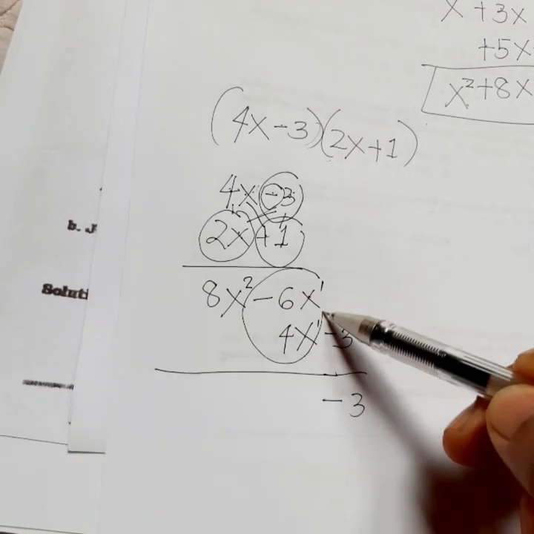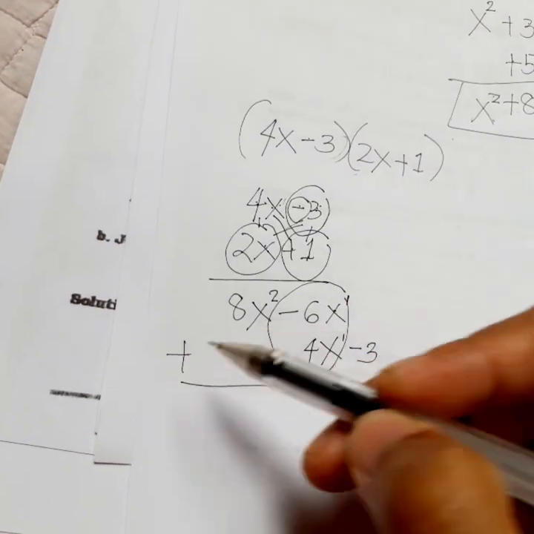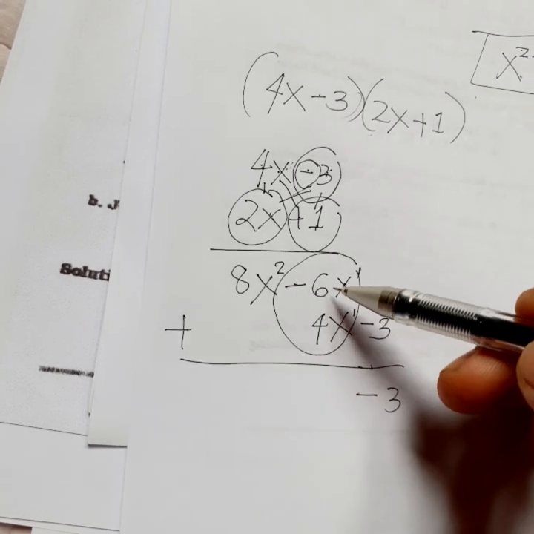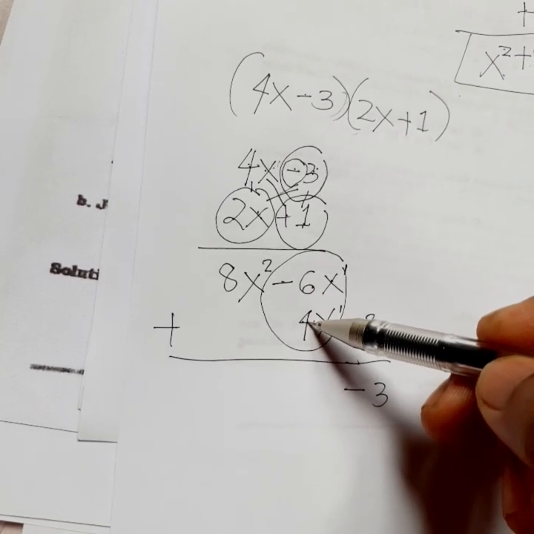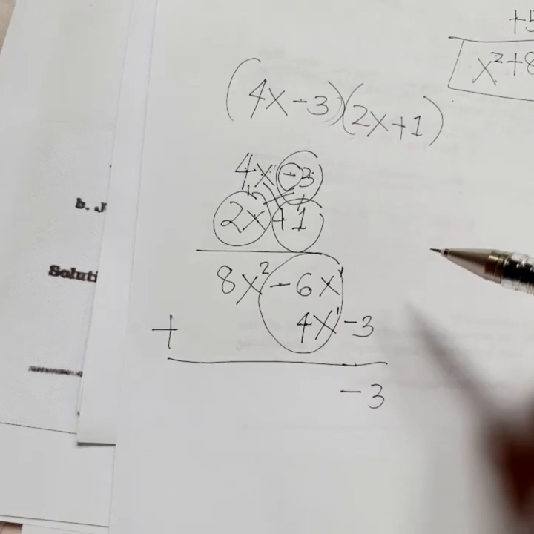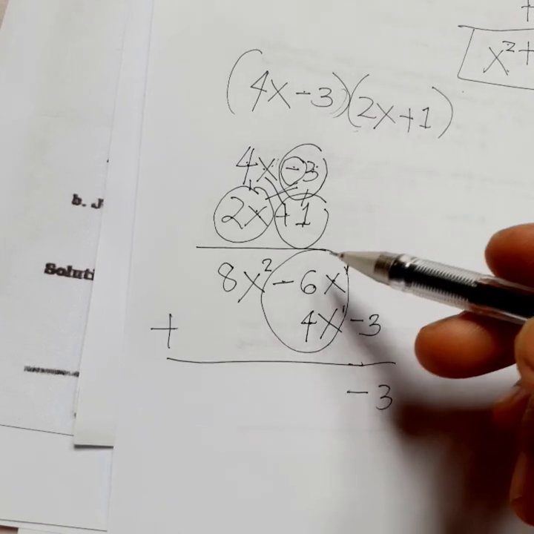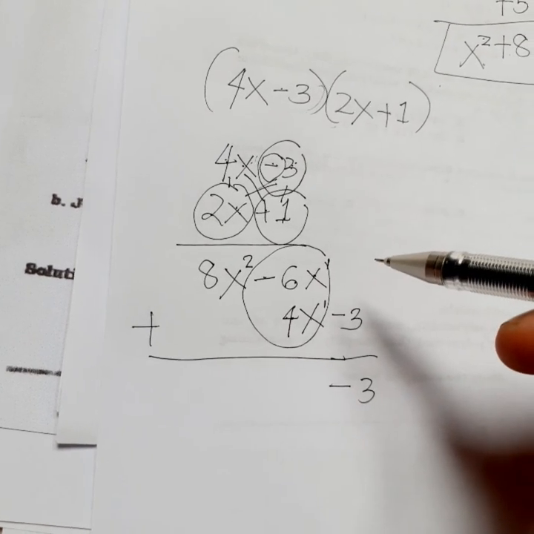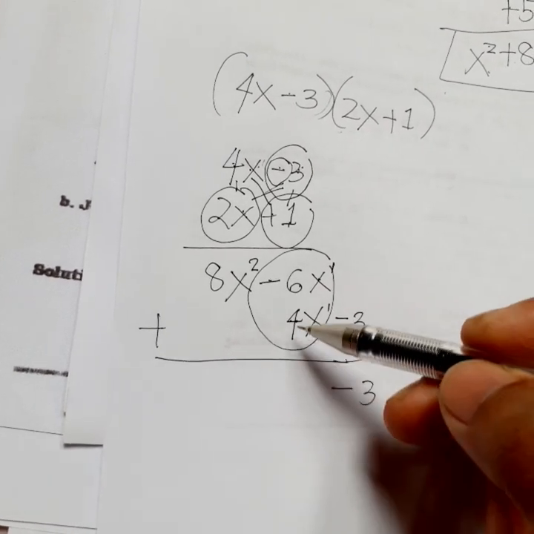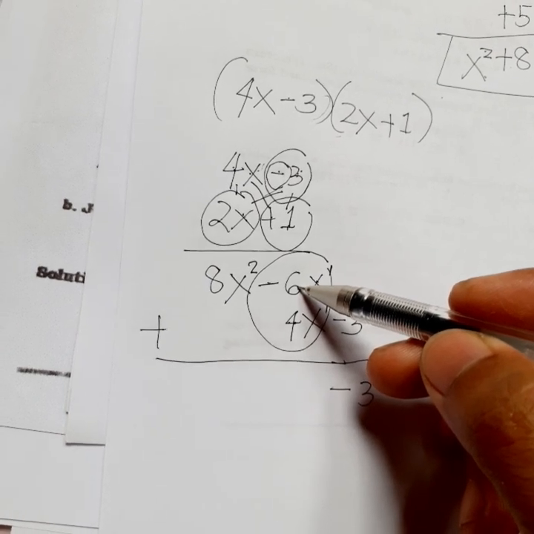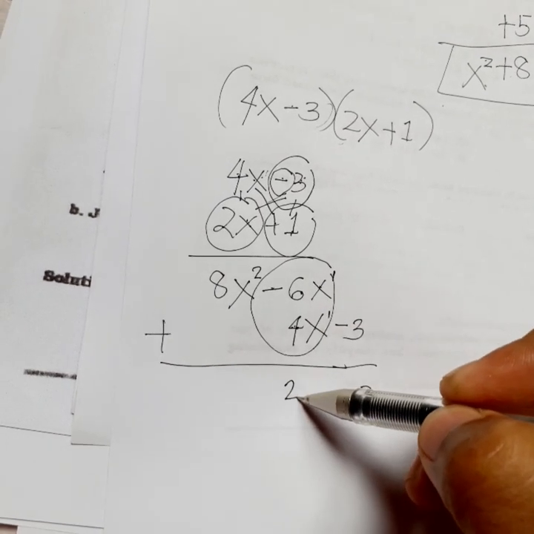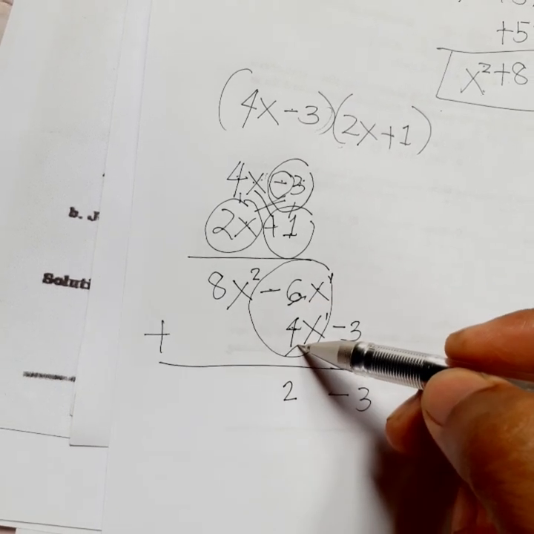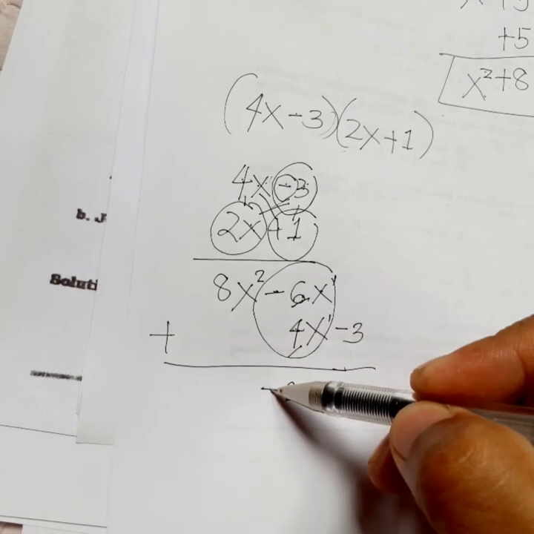Since ang operation ani is addition, di ba? So we have negative 6, positive 4. Unsaon man ni? So we have unlike sign, kung dili parehas og sign, subtract. Then copy the sign of the greater number. So we have subtract 6 minus 4, we have 2. Copy the sign of the greater number. Unsay dako? 6 or 4? So 6, negative si 6. So negative po na diya.